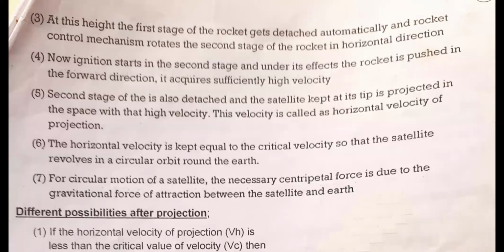Now it is at a very high velocity, and this velocity is called the horizontal velocity. The horizontal velocity has to be kept equal to the critical velocity, so that the satellite remains in the circular orbit of the Earth. The seventh point is that for the circular motion of a satellite, the necessary centripetal force is due to the gravitational force.